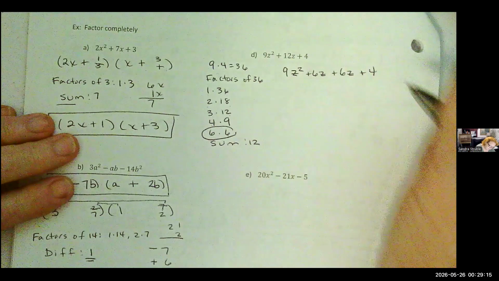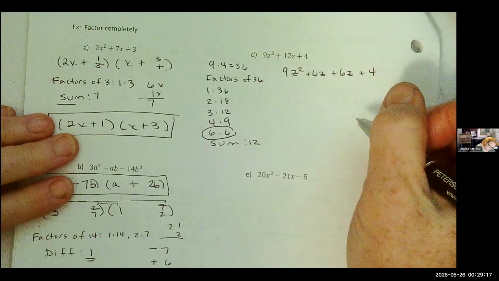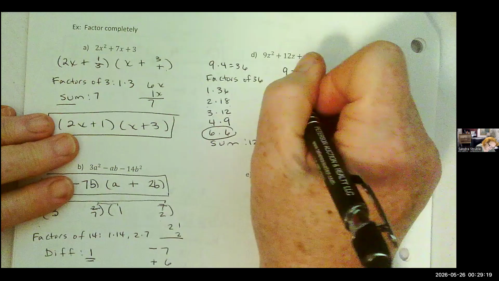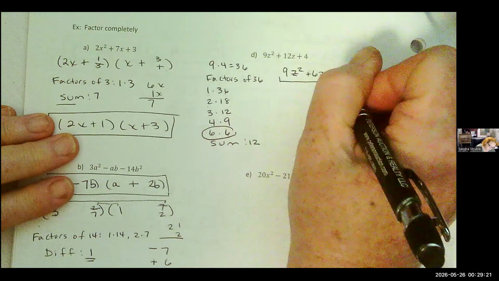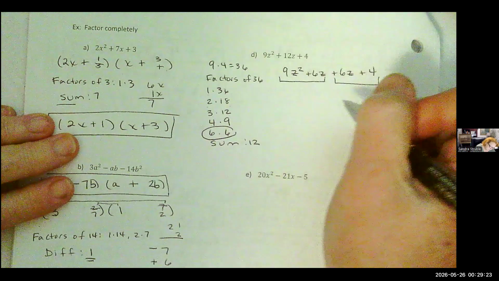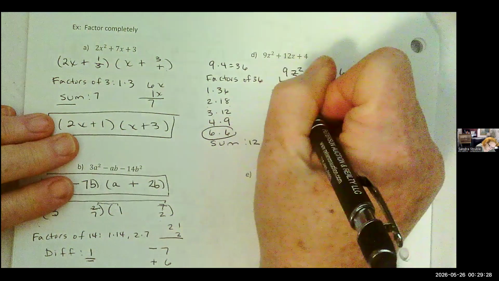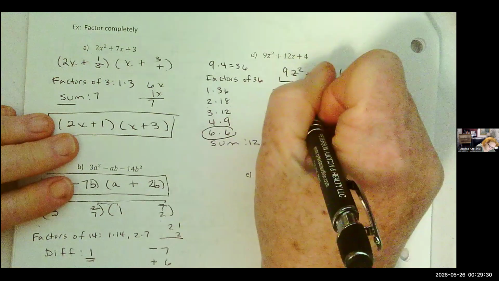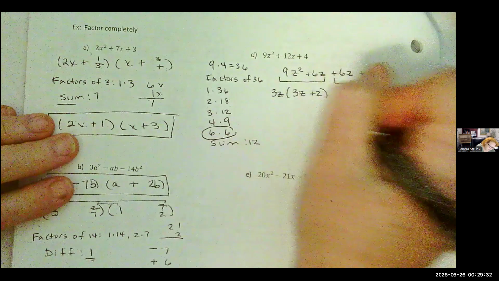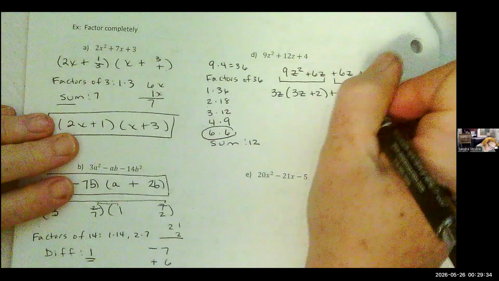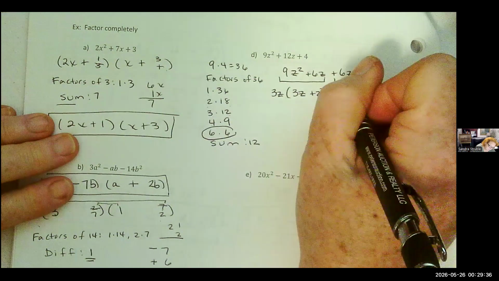All right. We look at the first two terms and then the second two terms. What do they have in common? The first two terms have a 3z in common. Factoring that out gives me 3z plus 2. The next two terms have a 2 in common, and that gives me 3z plus 2.